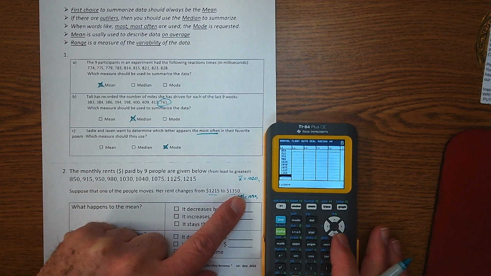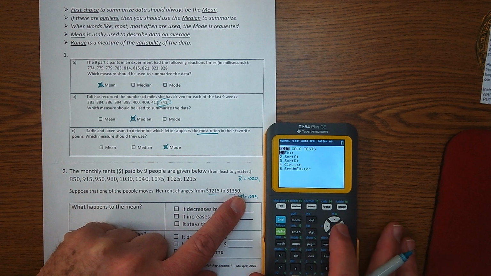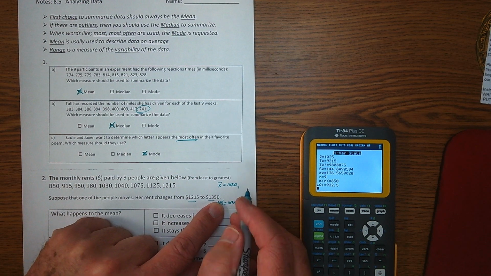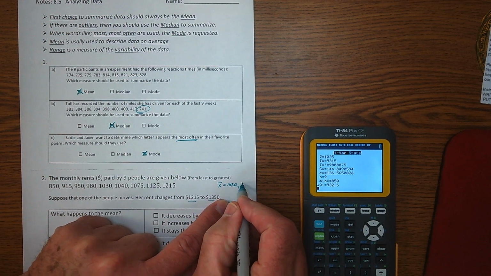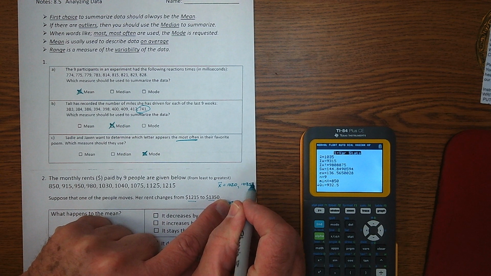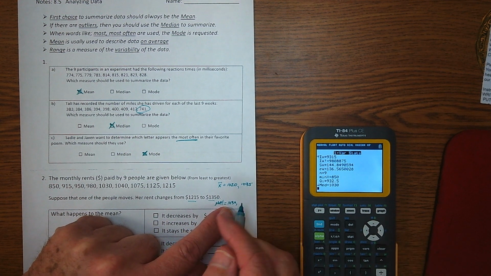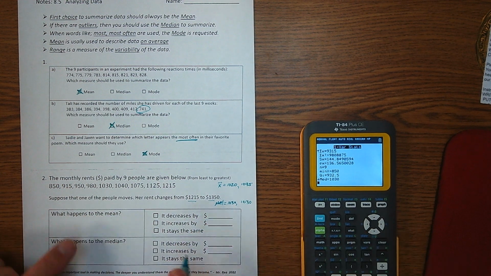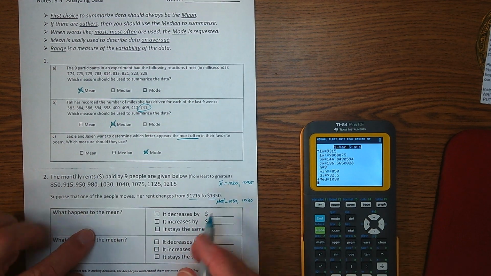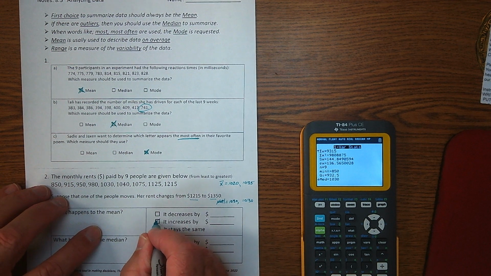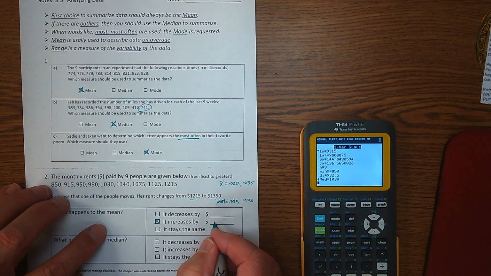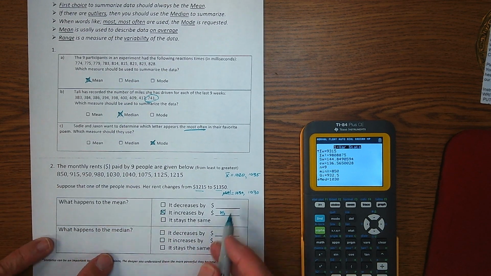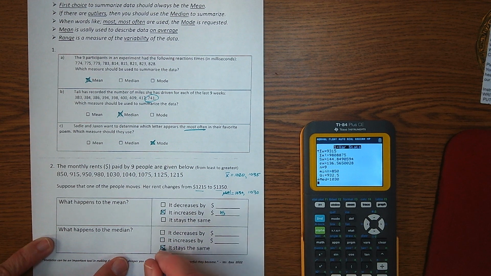So we'll see. Go back to your stat, go over to calculate, and recalculate this. Your mean is now 1035. That's why I want you to write these down so you can see them. And your median is 1030. Now, let's see what happened here. My mean increased by, if I subtract those, 15. My median did not change, so it stayed the same.